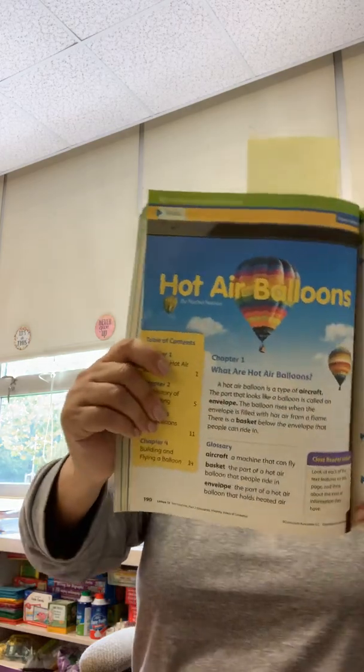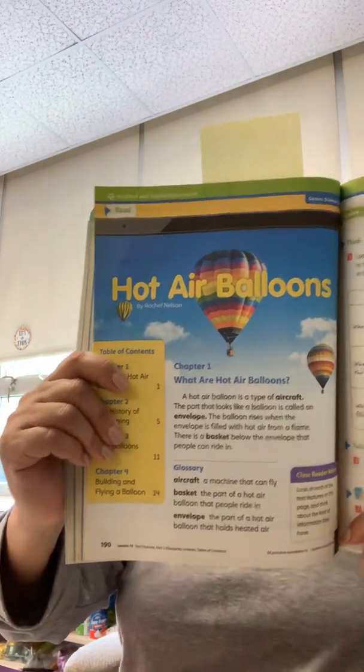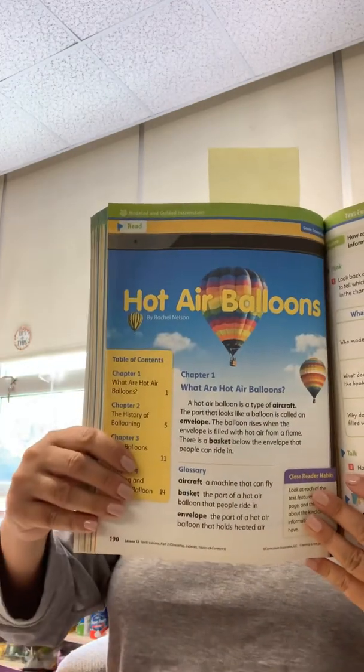So we got to read this science passage. What is this text passage mostly about? The main topic. If you said hot air balloons, you would be correct. How does the hot air balloon rise?